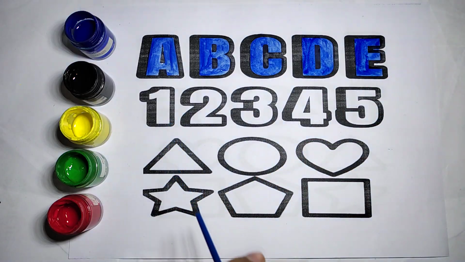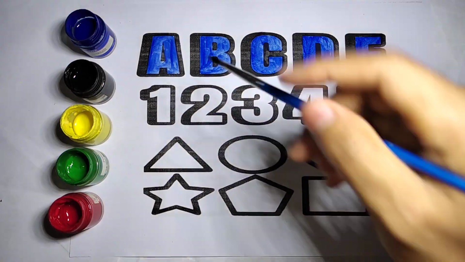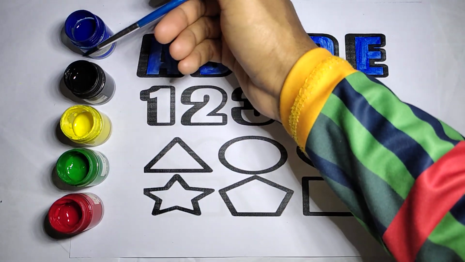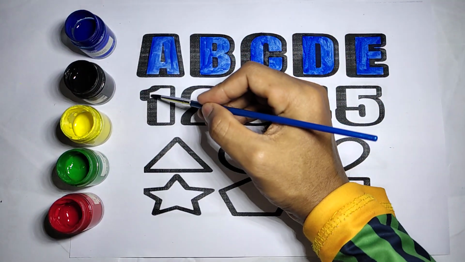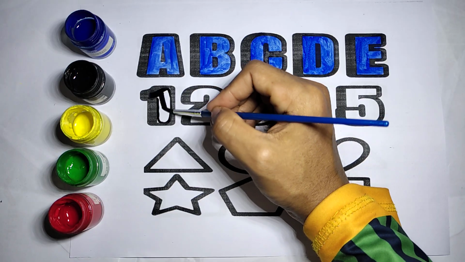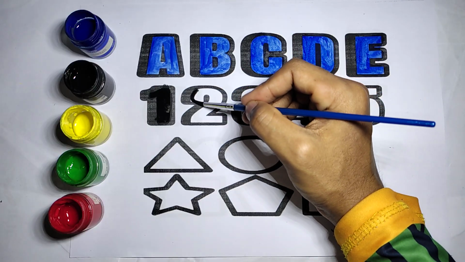The next one is numbers. Now we use black color. Kids, now we use black color and draw the number of 1. First we draw the number of 1. O-N-E, 1. The next one is 2.